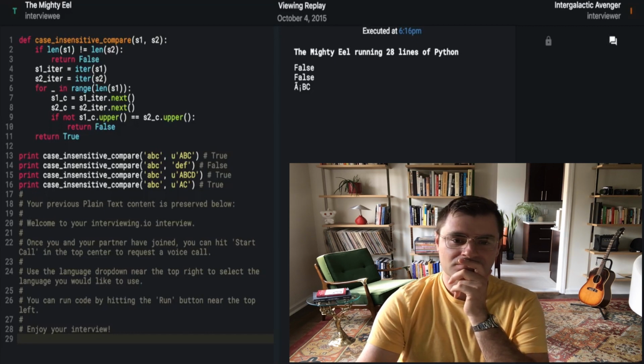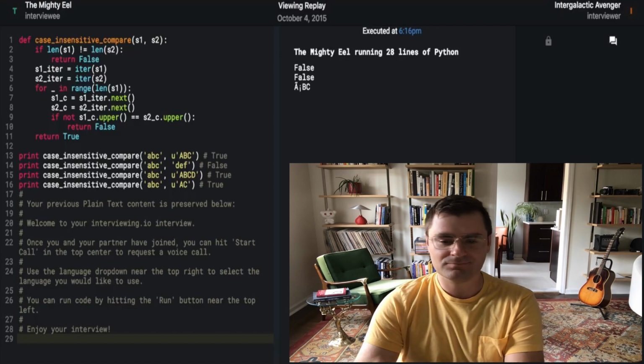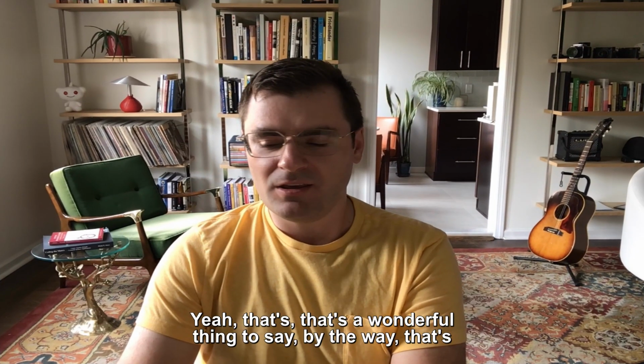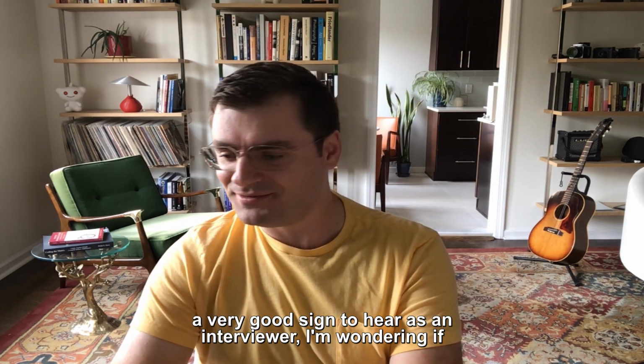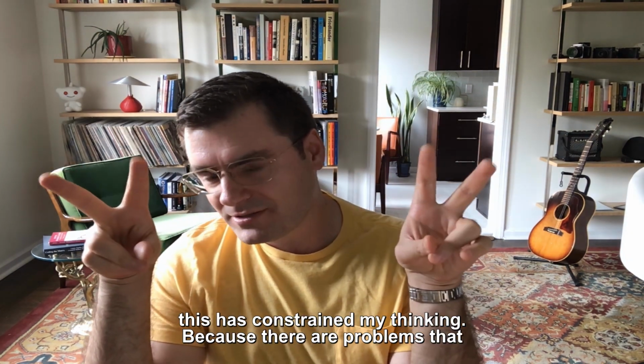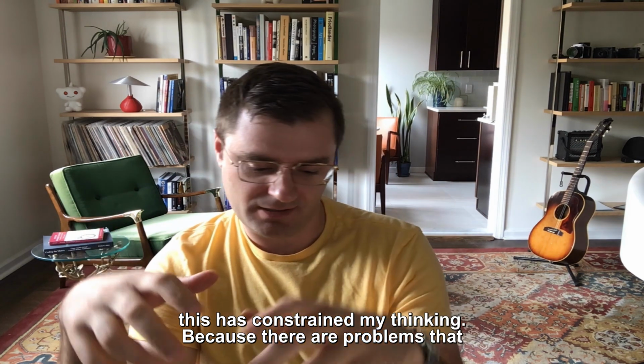So I'm thinking about whether I can still use this kind of iterate through each string, but I'm wondering if that's constraining my thinking. That's a wonderful thing to say, by the way. That's a very good sign to hear as an interviewer. I'm wondering if this has constrained my thinking.